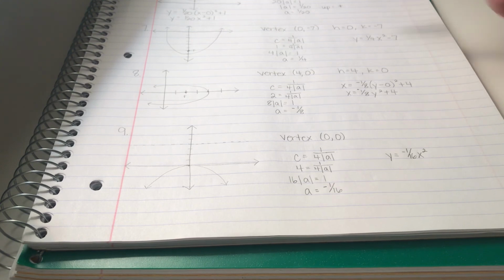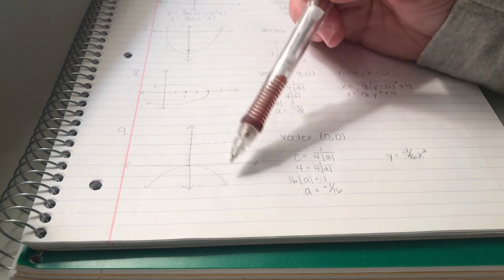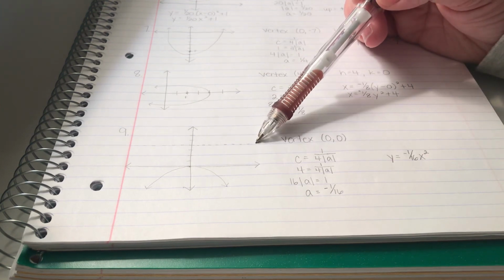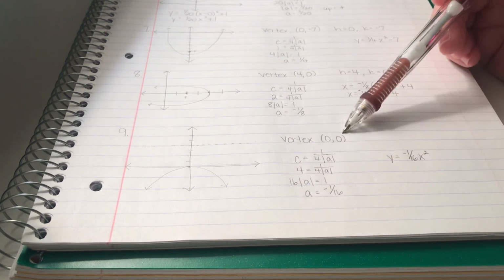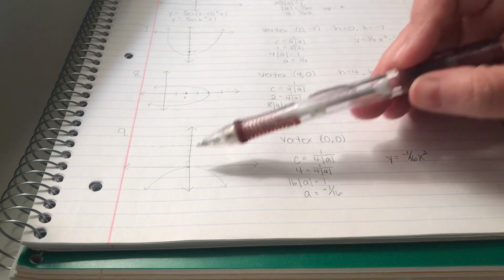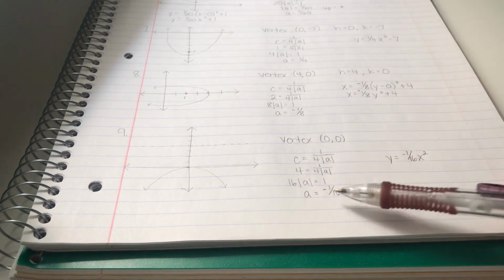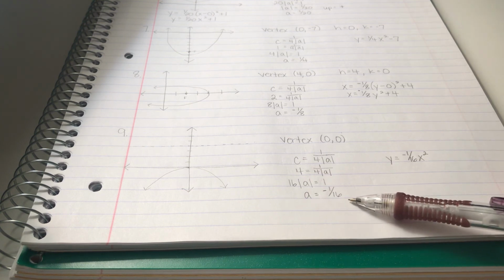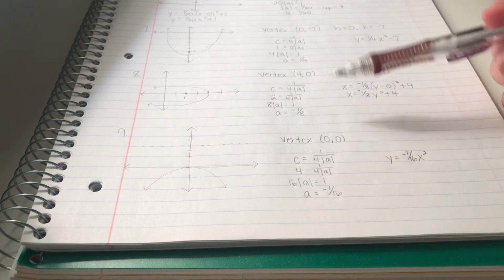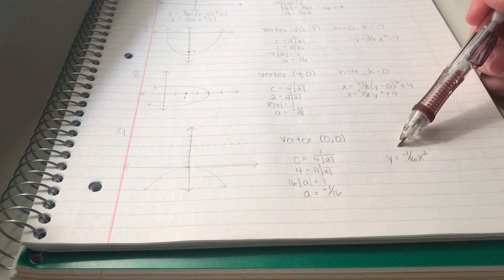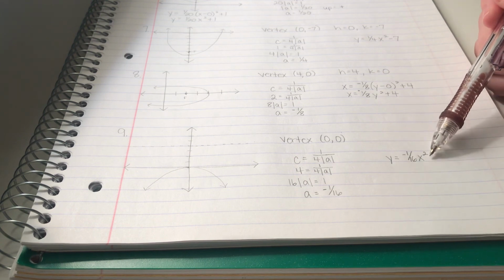Alright, last example. Number 9, a parabola opening down. We have our vertex, and we can see our directrix here above it. Our vertex is at 0, 0. The distance between the vertex and the directrix is 4. So we use that to solve for a, negative 1/16. Since there was 0h and 0k, our final answer for this one looks like y equals negative 1/16 x squared.